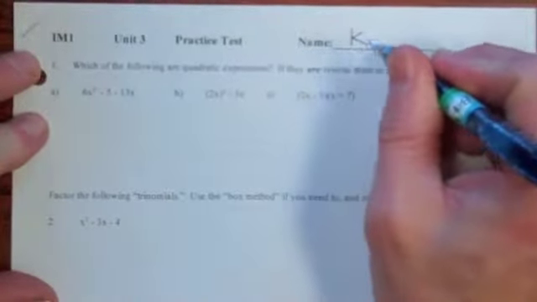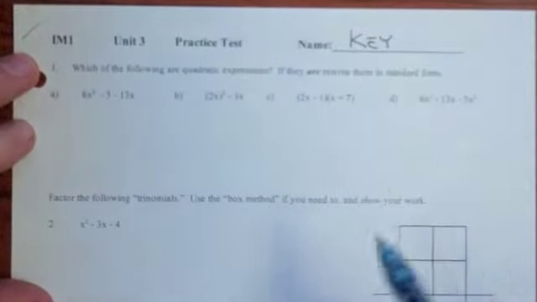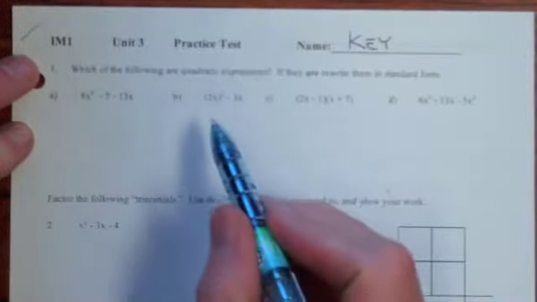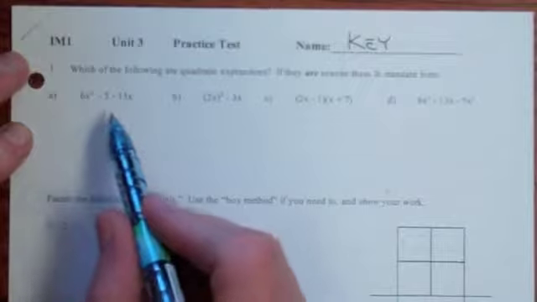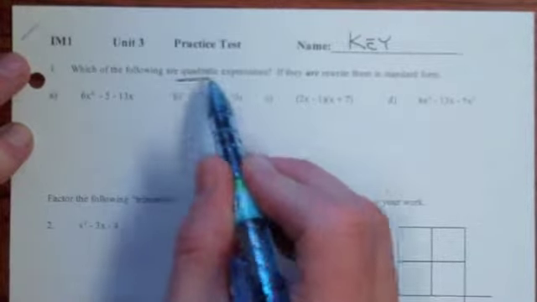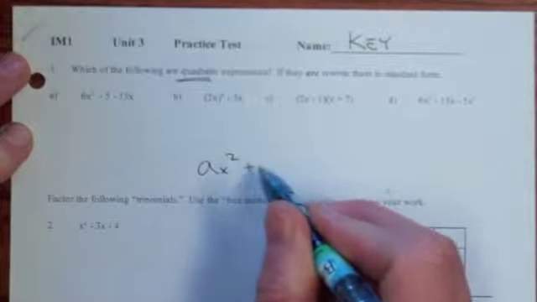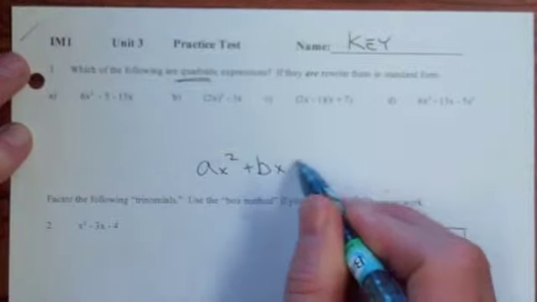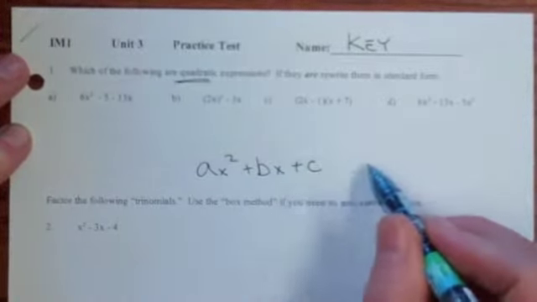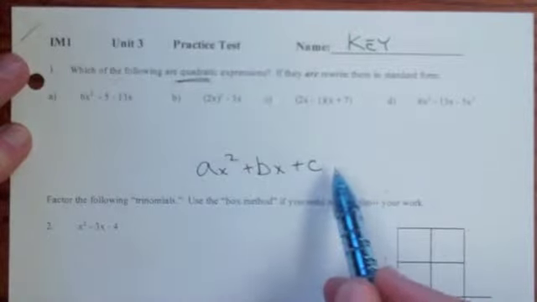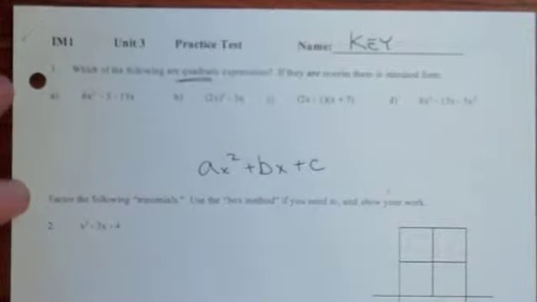Okay, here we are. Unit 3, Practice Test Answer Key. It's important that you as young mathematicians understand what types of problems we're working on. We're looking for quadratic expressions. Those are the ones in the form of ax squared plus bx plus c. It can be equal to something, but an expression is with no equal sign, just a mathematical statement.